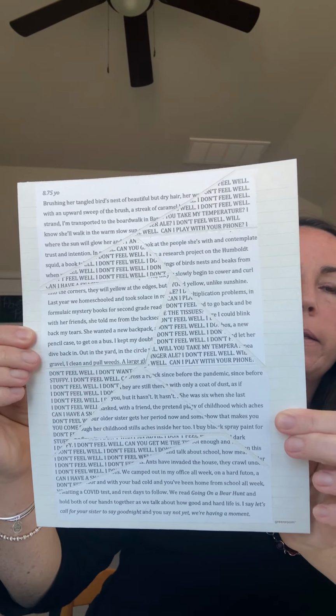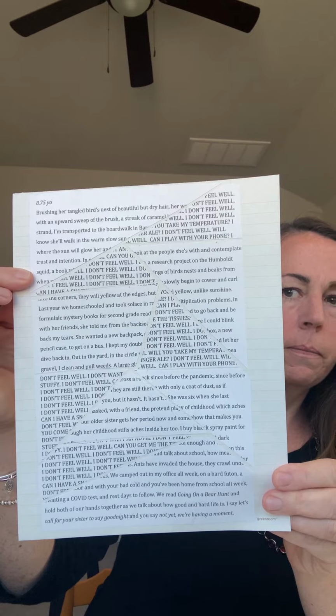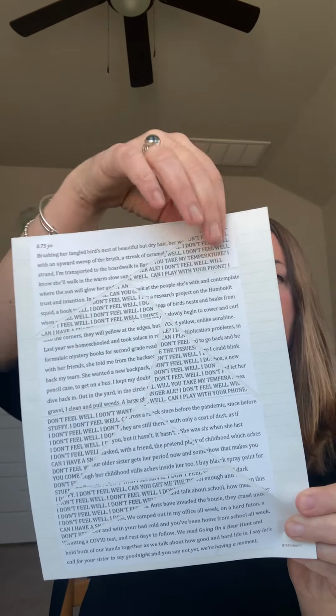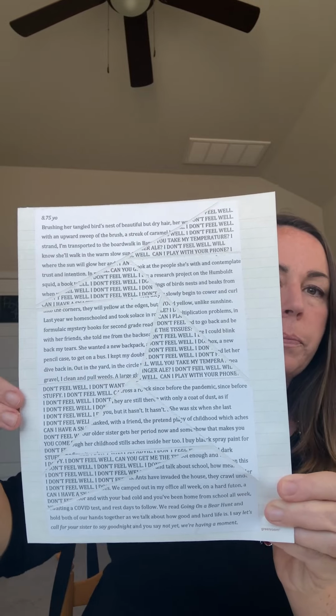And then I had a second page of text that was just all her saying, I don't feel well, my nose is stuffy, will you take my temperature, I want some ginger ale, can I play with your phone? All of those kinds of interruptions, so that the poem itself shows these interruptions and that fragmentation. And then this became like a collage.